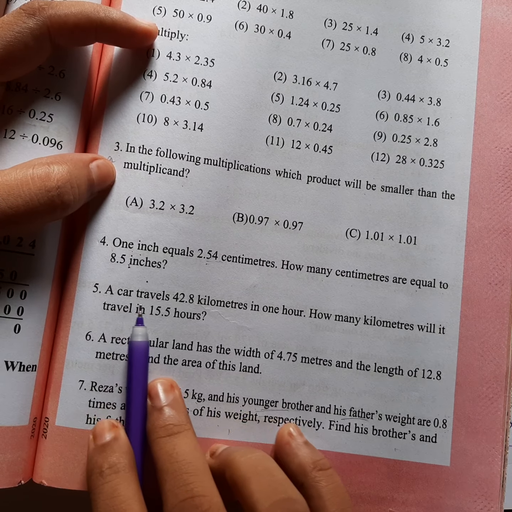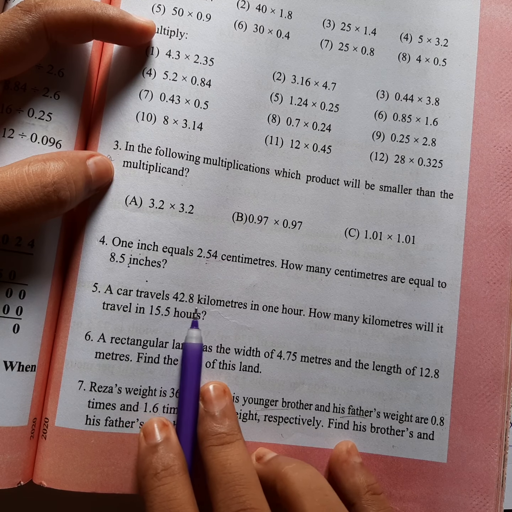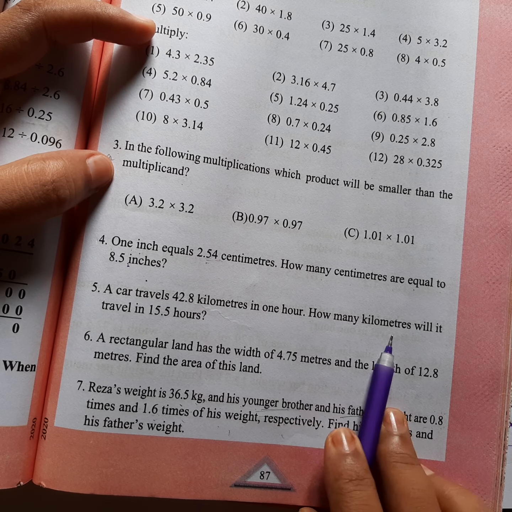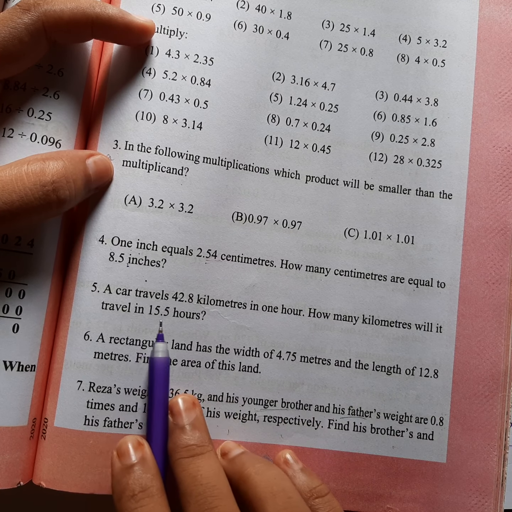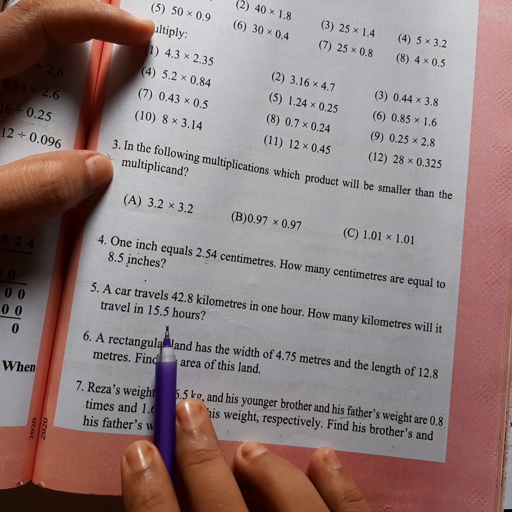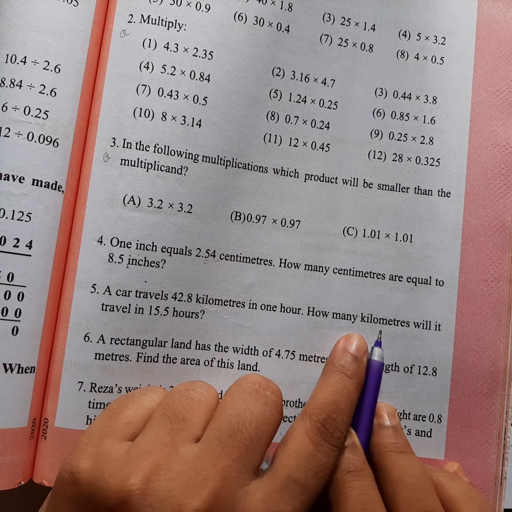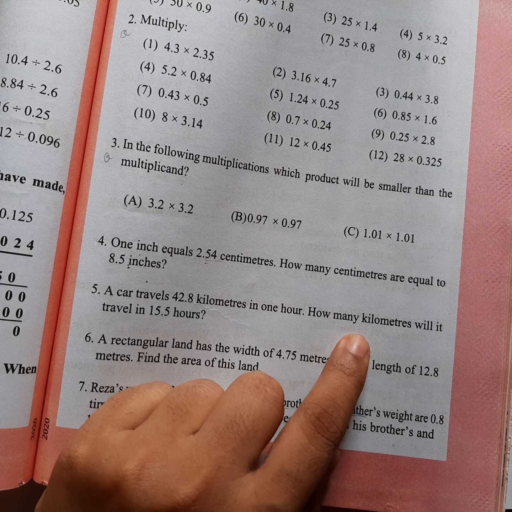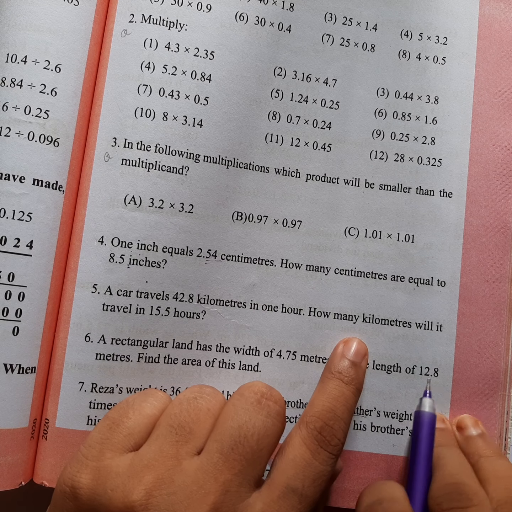Okay, a car travels 24.8 kilometers in 1 hour. How many kilometers will it travel in 15.1 hours? In 1 hour, they are actually asking for kilometers. So as a unitary method, we are supposed to find out our kilometers, then we will keep it in the last. I hope you remember that.